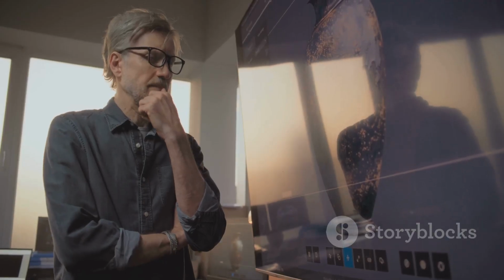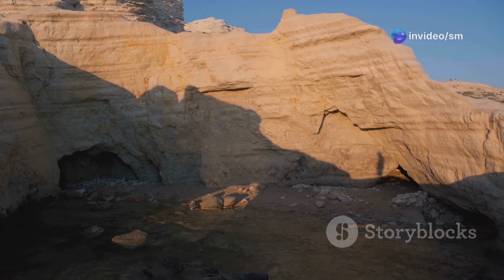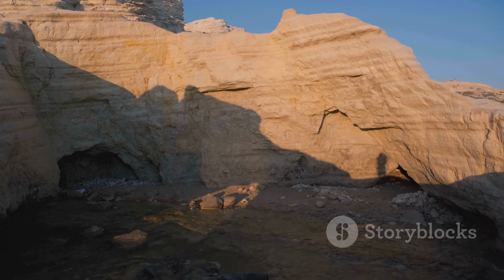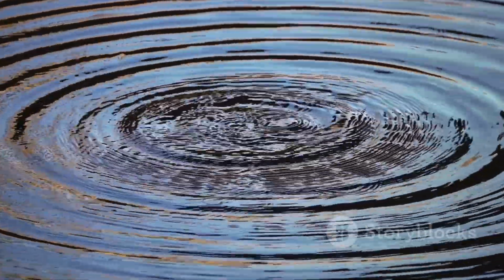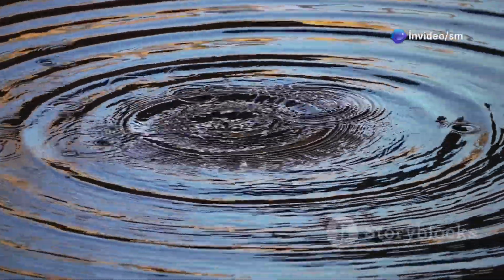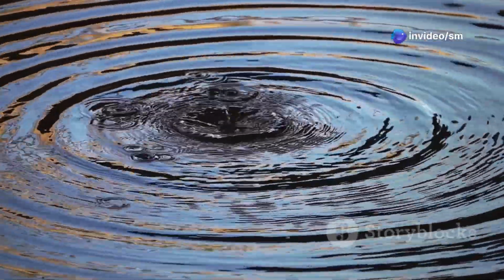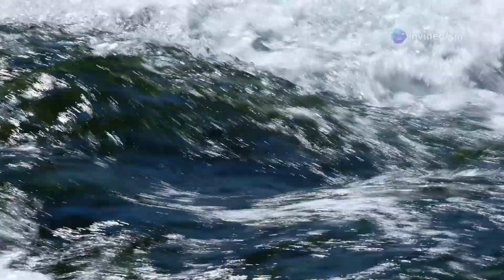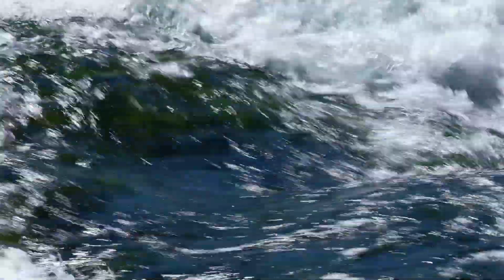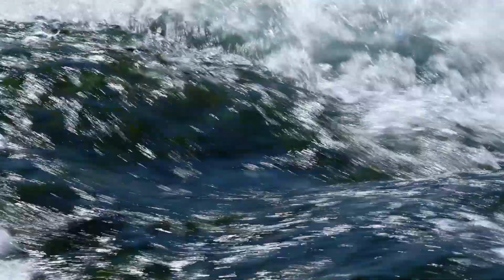Young's genius lay in his interpretation of the results. If light were composed of particles, as Isaac Newton had proposed, the screen behind the slits would display two distinct bright bands corresponding to the two openings. Instead, Young observed a series of alternating bright and dark fringes, a pattern known as interference. This phenomenon could only be explained if light behaved as a wave, with peaks and troughs interacting to create regions of reinforcement, bright fringes, and cancellation, dark fringes.